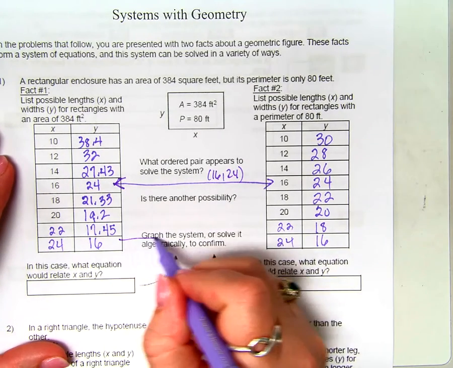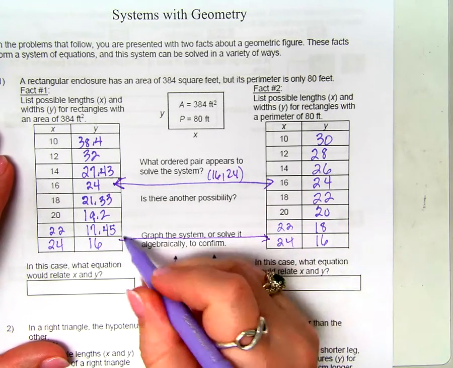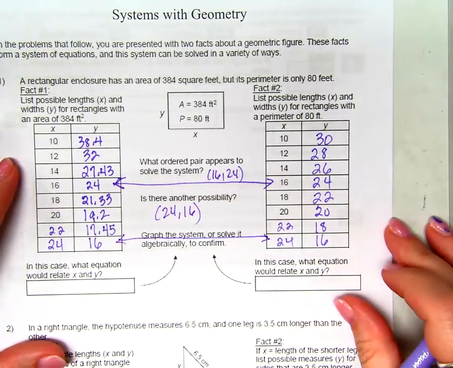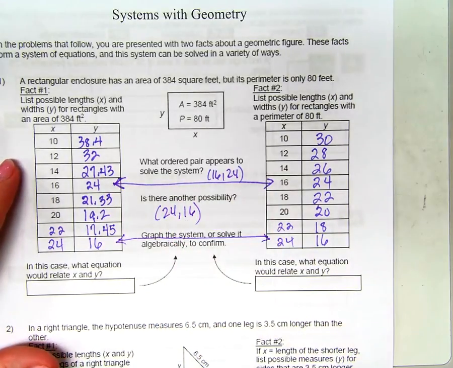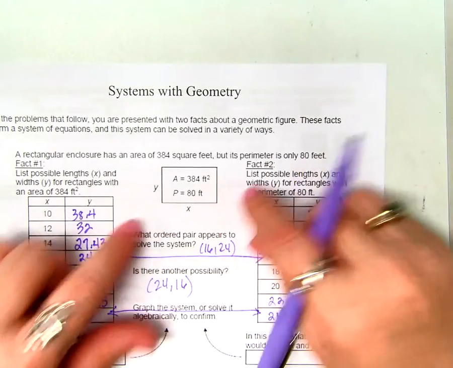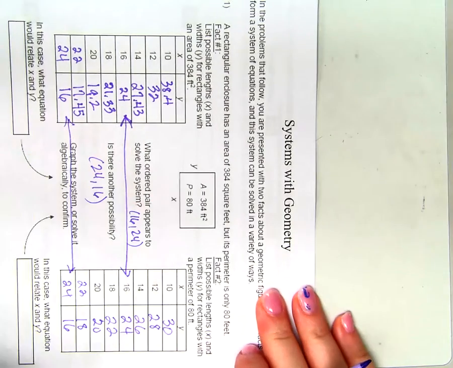Yeah, look. 24 and 16. Does that make sense? You're just changing the length and the width. So it would be like if it was this way or this way, right?